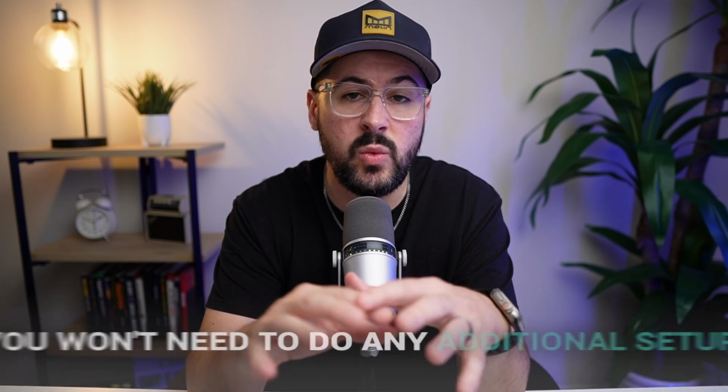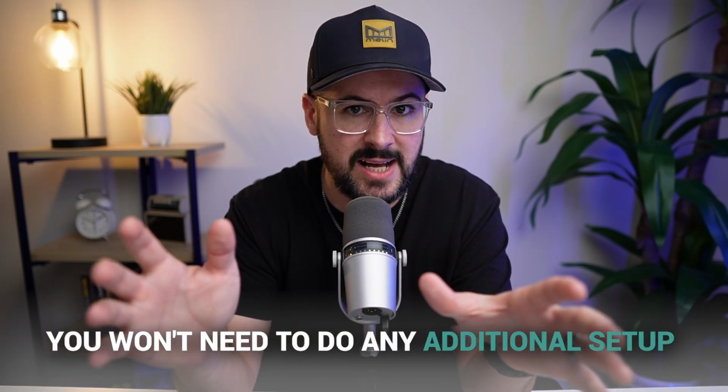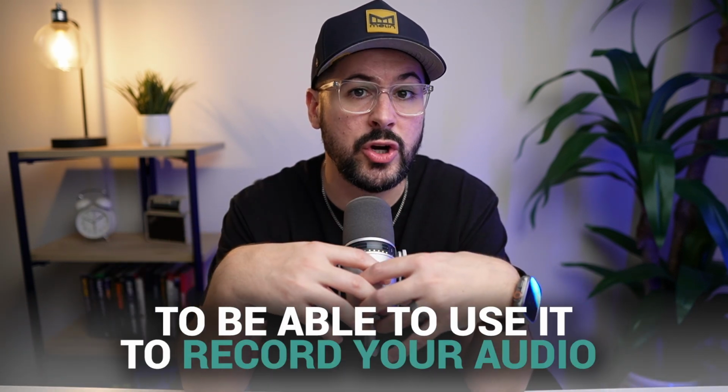That USB microphone is just going to plug directly into your computer, and most times it's just going to connect right away, and you won't need to do any additional setup to be able to use it to record your audio. The one that I'm using right here is plugged in by USB, and it's called the Shure MV7. It's going to be a little bit on the higher end, but you don't need something like this. You can actually get a really affordable mic that probably works just as good.